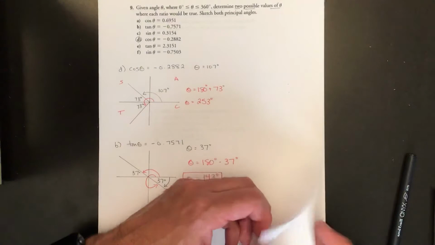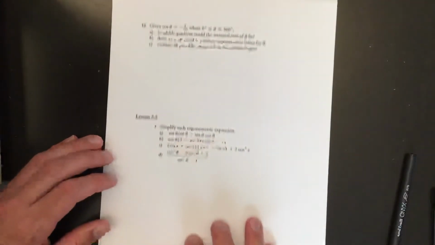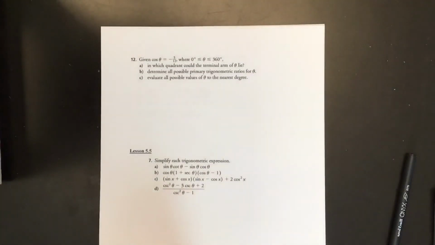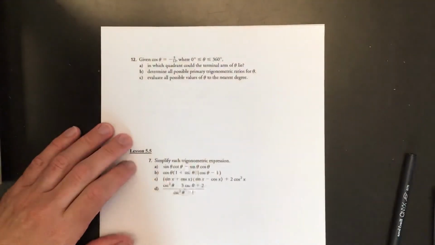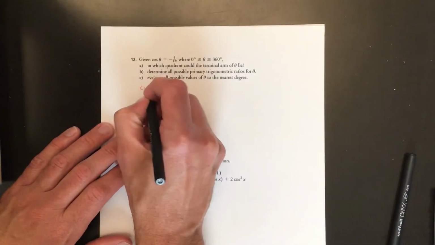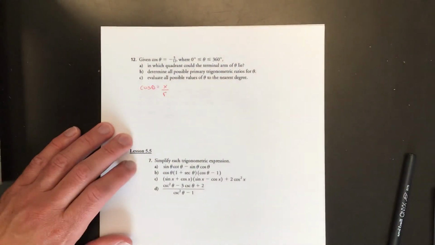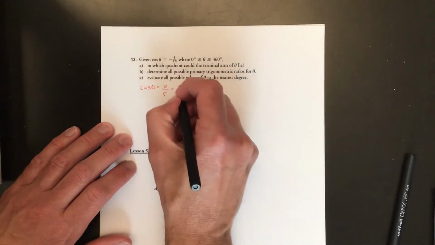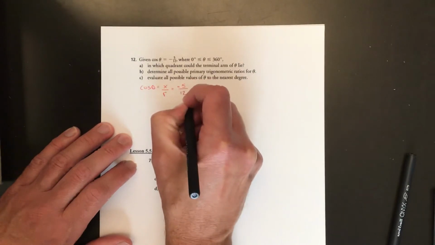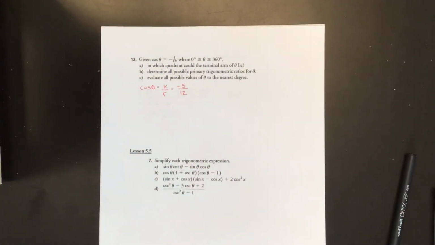Another question to look at is question 12. Given cos is negative 5 over 12, which quadrant are we in? Primary trig ratios and all possible values of theta. Well, the first thing we have to remember is that cos is equal to x over r. So if we have negative 5 over 12, we know the x has to be negative 5 because the r always has to be positive.